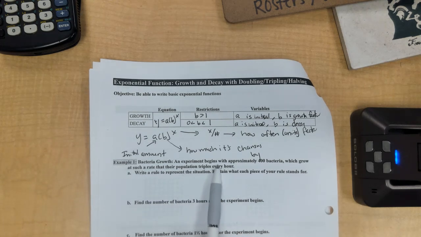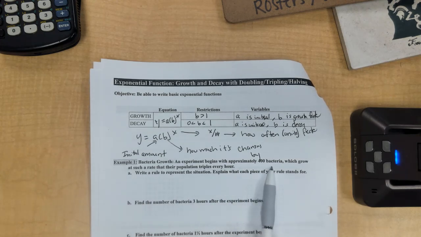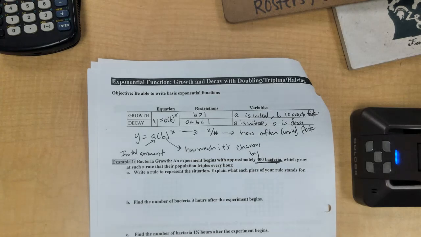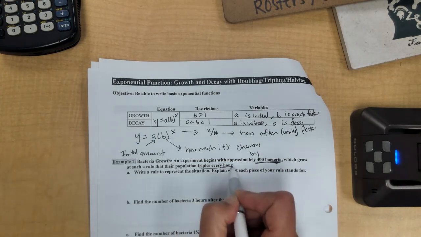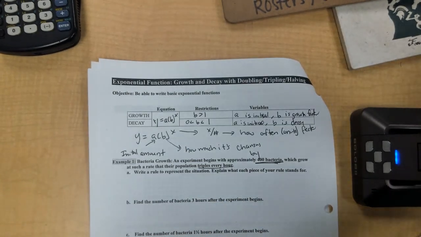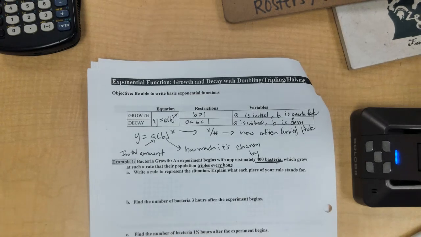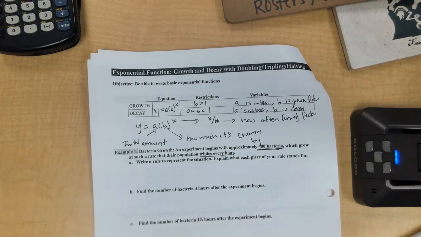Bacteria growth. An experiment begins with approximately 400 bacteria. So look at this, this is my initial value, which grows at such a rate that their population triples every hour. So those are huge words that I know I'm going to have to use. Write a rule that represents the situation. Explain what each piece of your rule stands for.